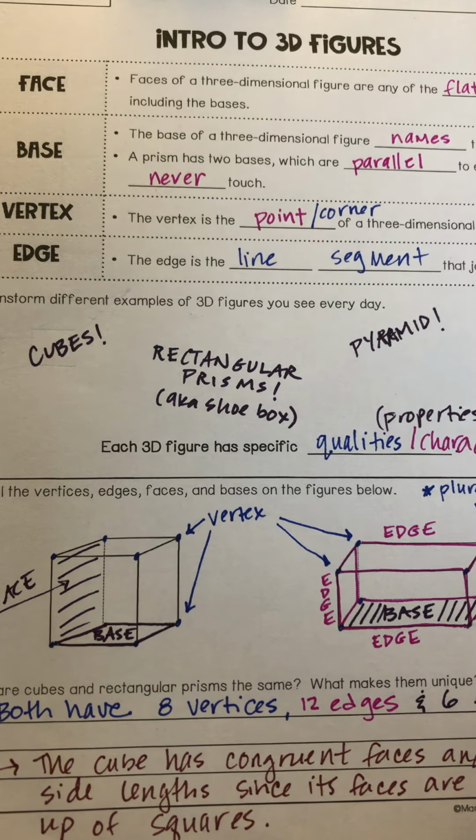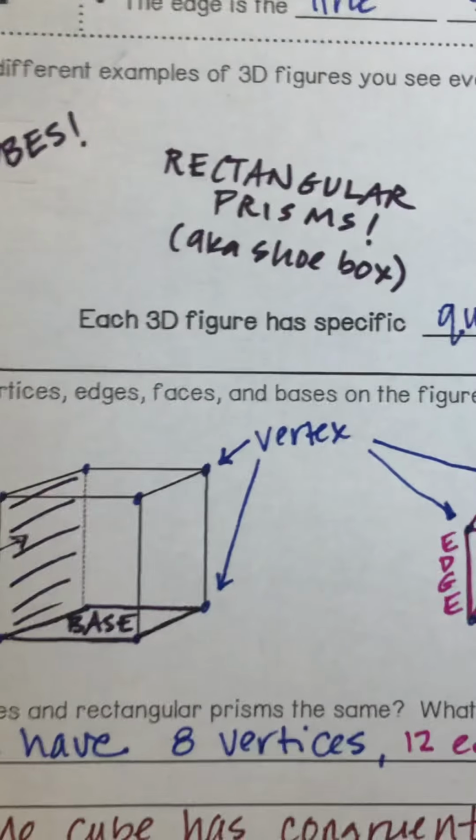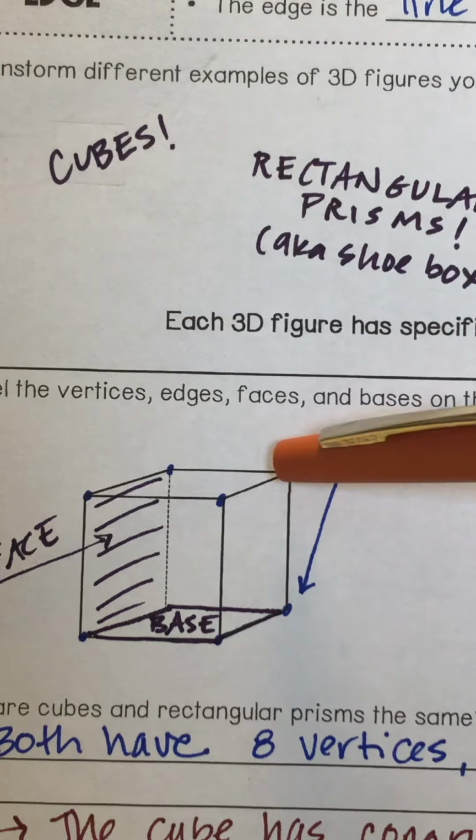So each 3D figure has specific properties, qualities, or characteristics. All of those words are synonyms. You could just choose one. All right, so below that, I have a cube and a shoebox or a rectangular prism. So we're gonna label the vertices, edges, faces, and bases of these figures. So a vertex is all these corners. If I try to zoom in on that, you can see I did a little blue dot at each of the corners. Okay, so that's a vertex.